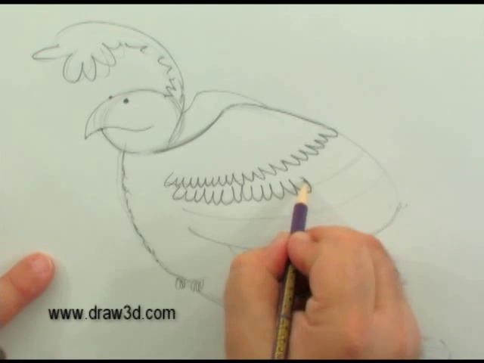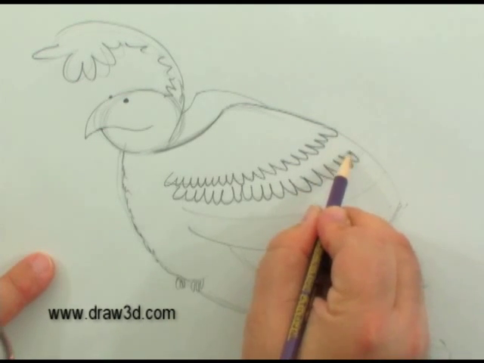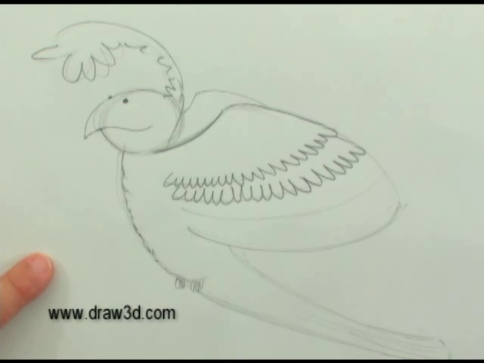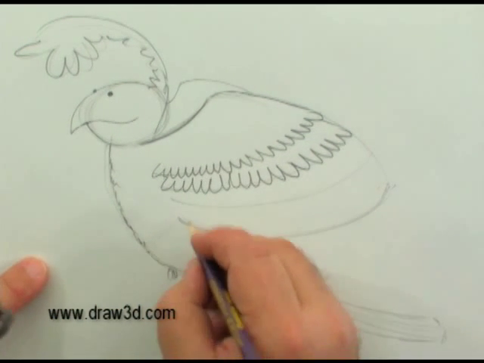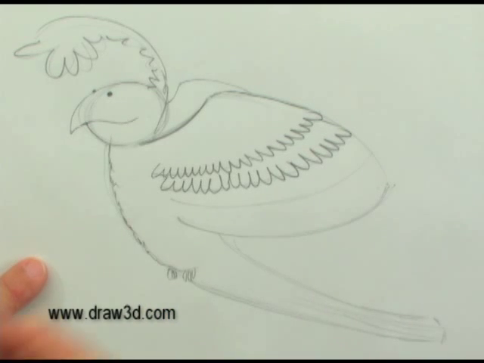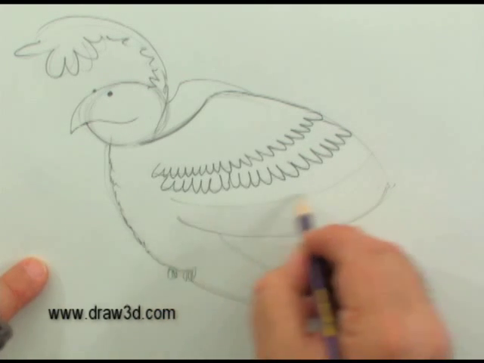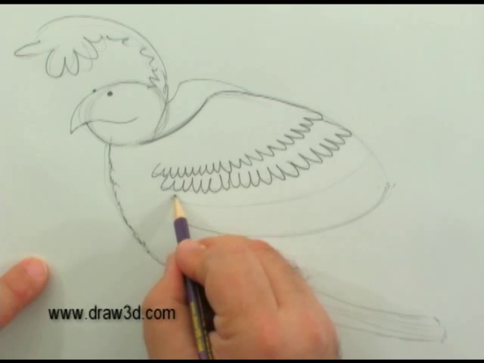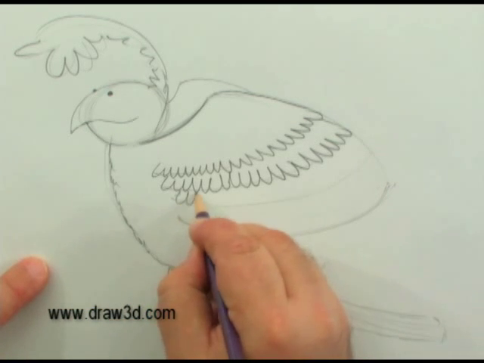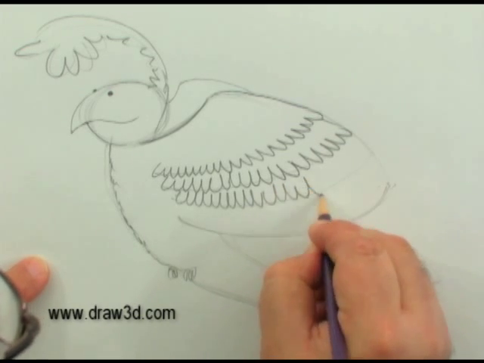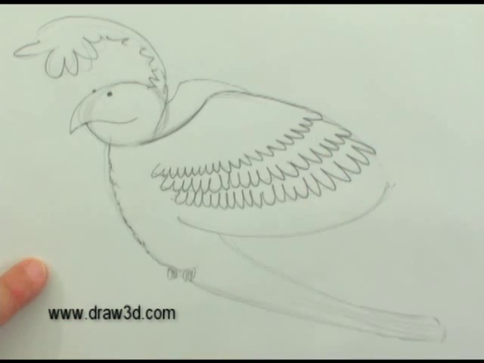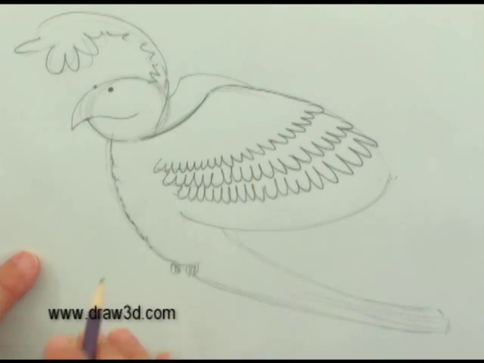Think of the natural design on a tree trunk, the bark. Think of the natural design of the scales on a fish. That's a wonderful word to learn, natural design. Think of the natural design on the fur of a bunny rabbit or a squirrel if you're drawing that. Think of the natural design of grass if you're drawing a lawn or drawing a forest of trees. Look at this. The feathers are getting a little bit bigger, overlapping. I'm doing row after row after row.